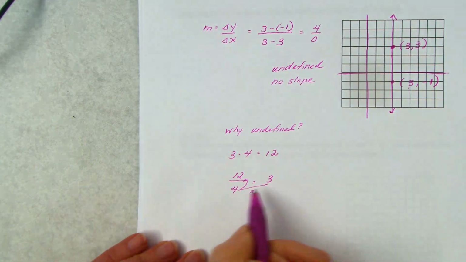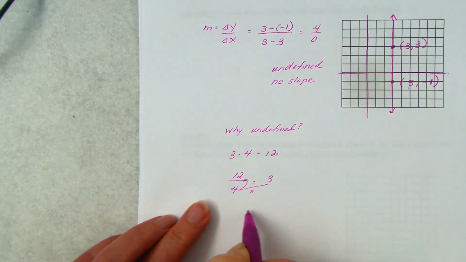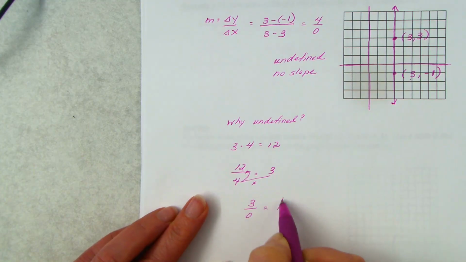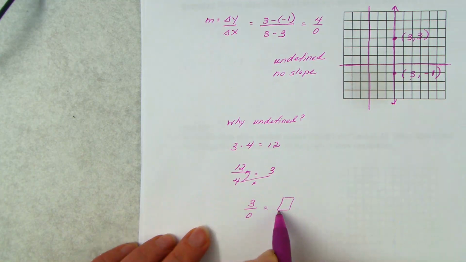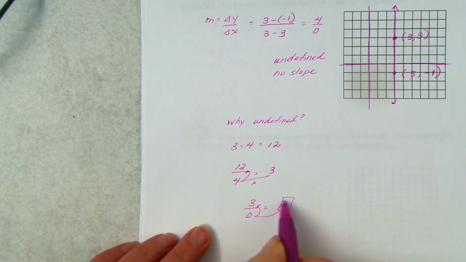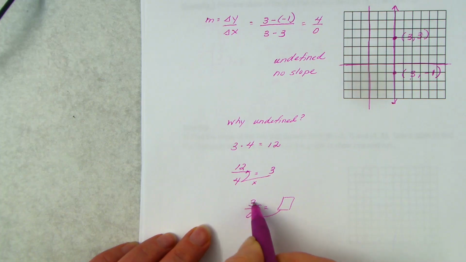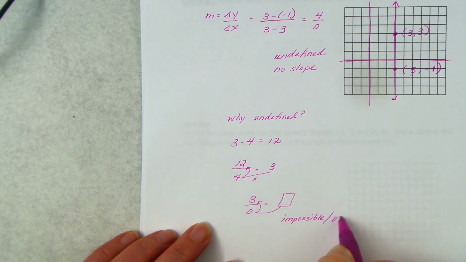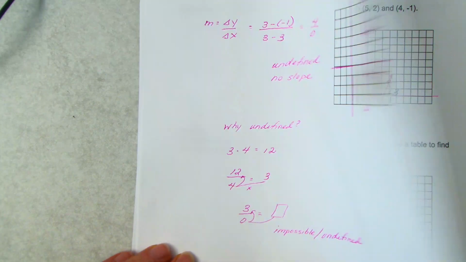But what if I have a number on top, like any number with a 0? Is there any number that I can multiply by 0 and get a number? That's not possible. There's no number here that I could multiply by 0 and get this numerator. So this must be impossible. This is undefined. And there are no U tries with that.